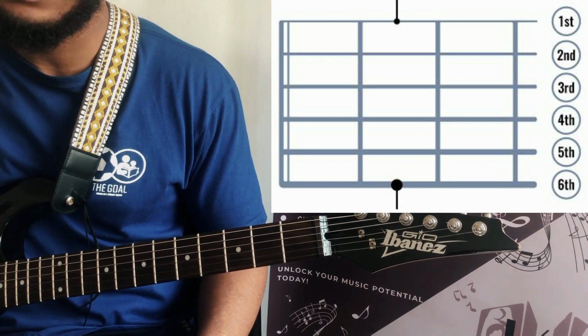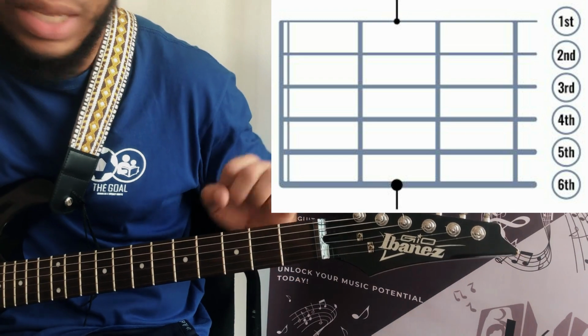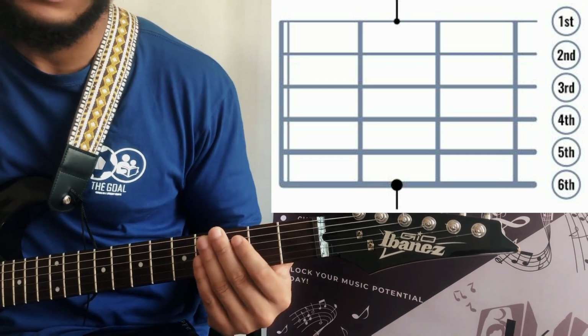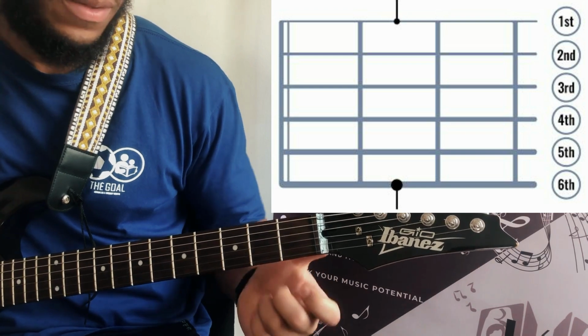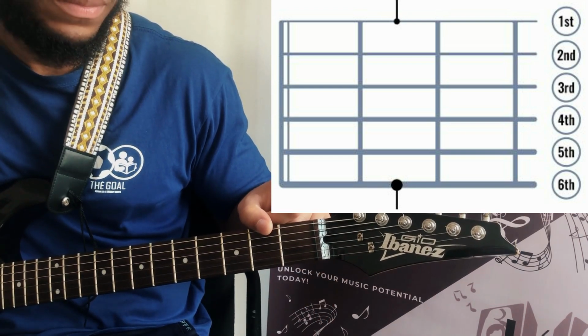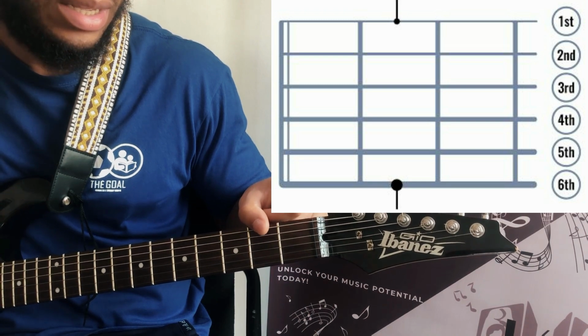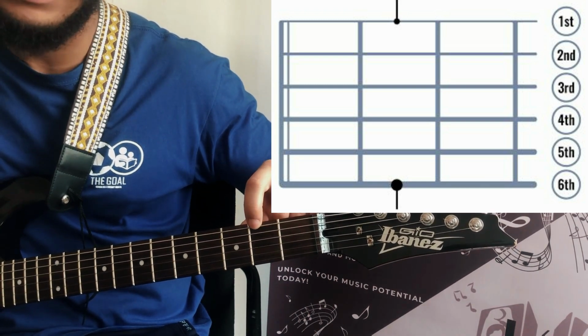How I remember the names of all these 6 strings is I label them like this. I start from the 6th one going all the way to the 1st one. E is for every. So that's string number 6.